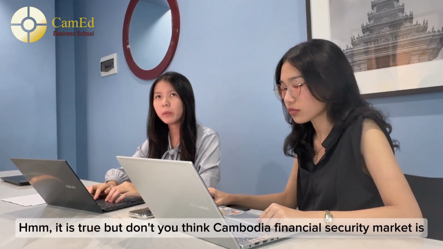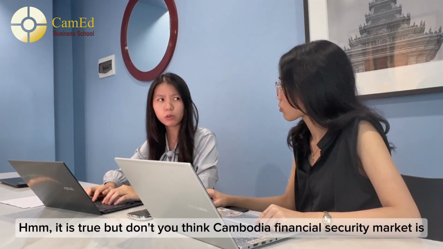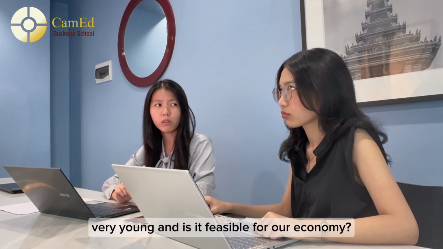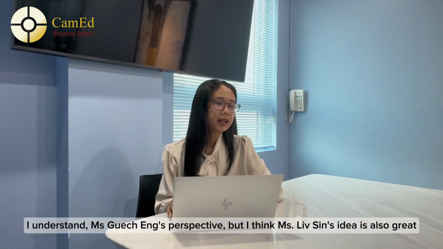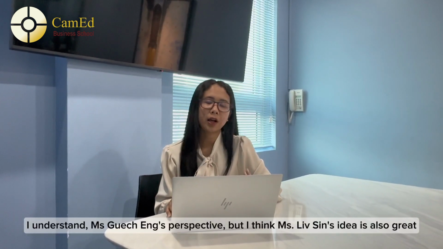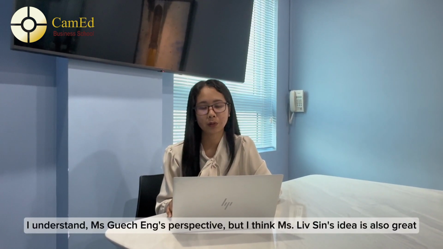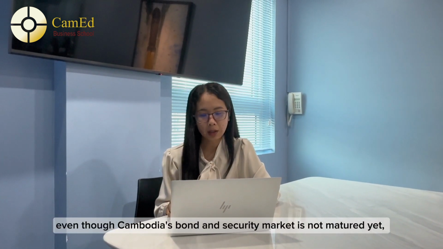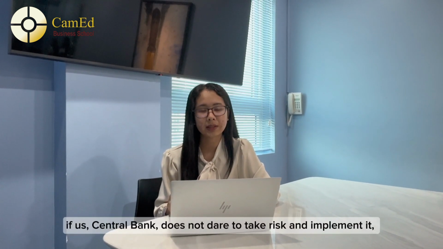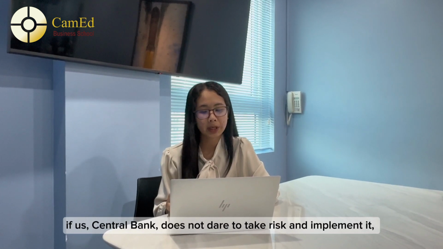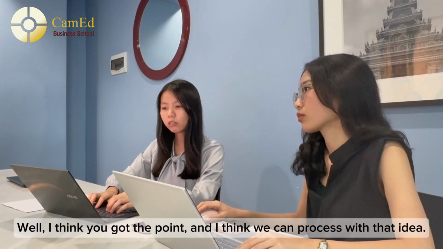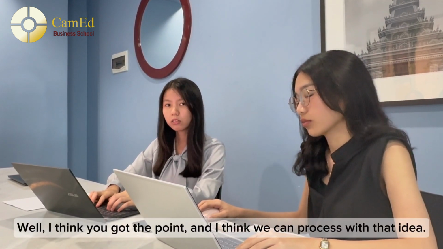It is true, but don't you think Cambodia's financial security market is very young, and is it feasible for our economy? I understand Ms. Gạch Anh's perspective, but I also think Ms. Lipson's idea is also great. Even though Cambodia's bond and security market is not mature yet, if a central bank does not dare to take risks and implement it, how can we gain trust and confidence from the people? Well, I think you got the point, and I think we can proceed with that idea.